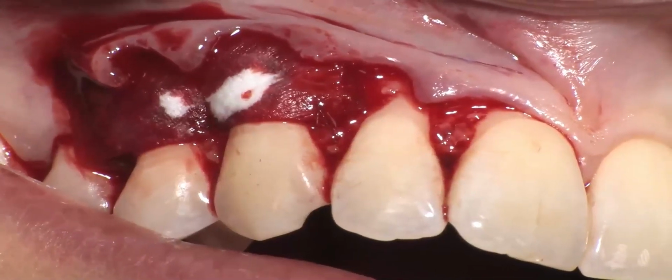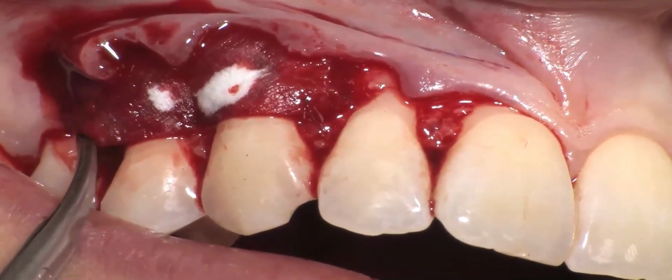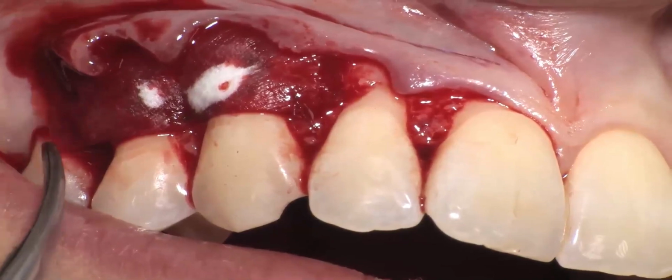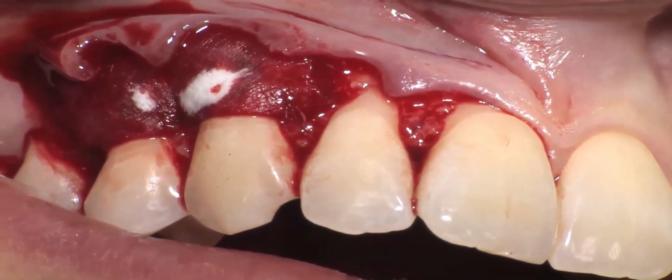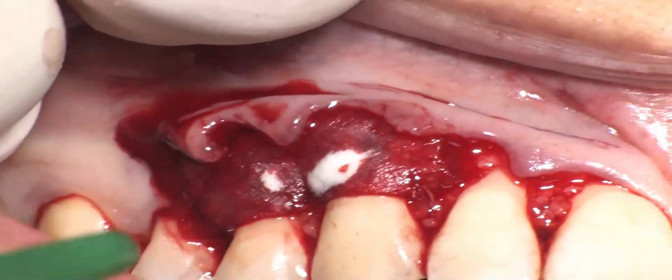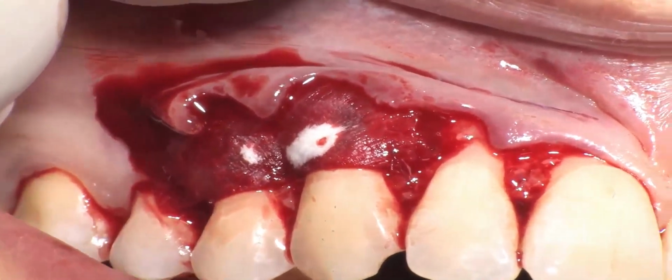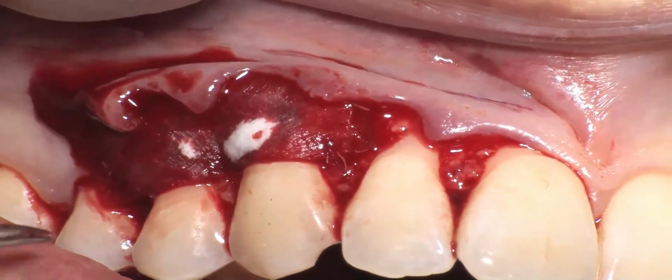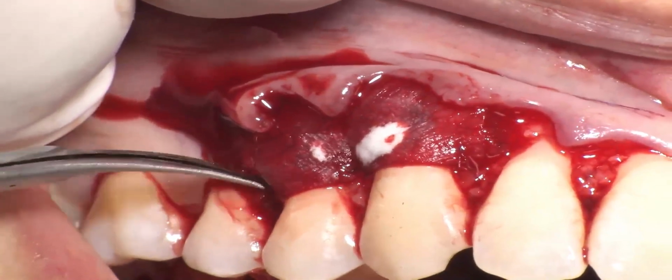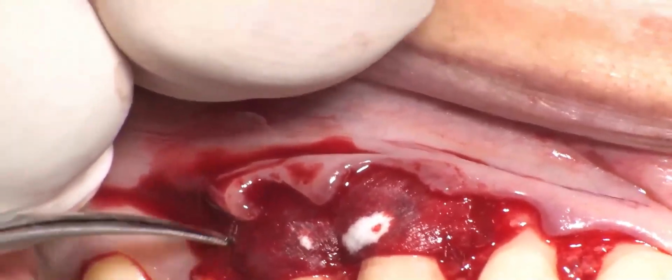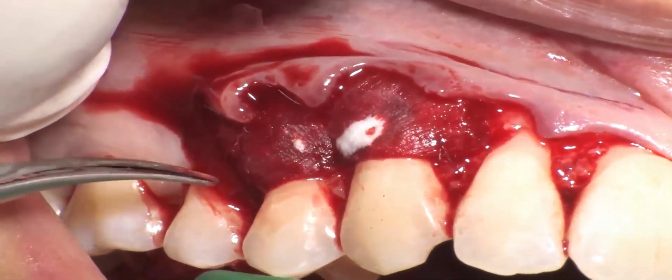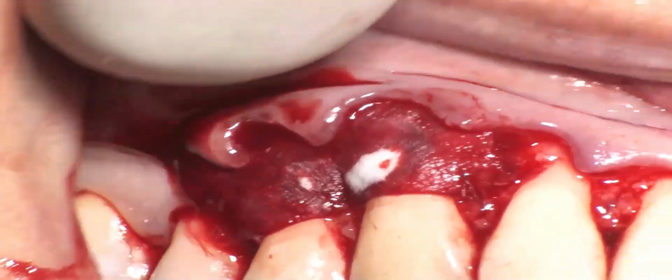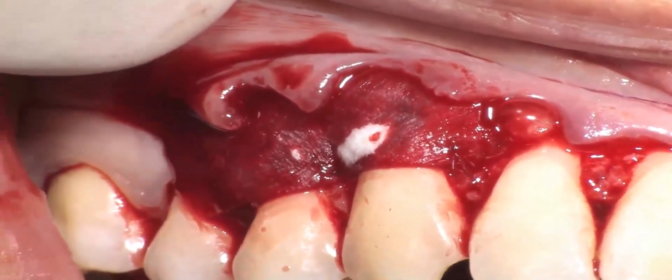Now I have to suture the last area of the material to the base of the last papilla. It's very difficult in this area because the papilla is bleeding a bit, but bleeding is something that I like with this material because obviously I need blood.